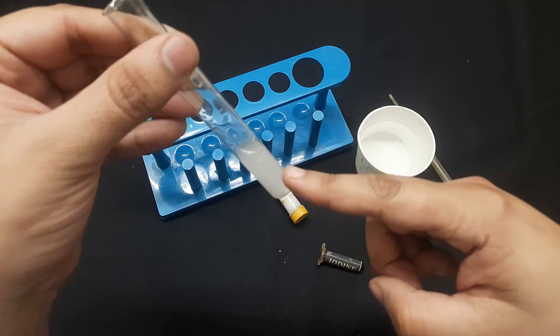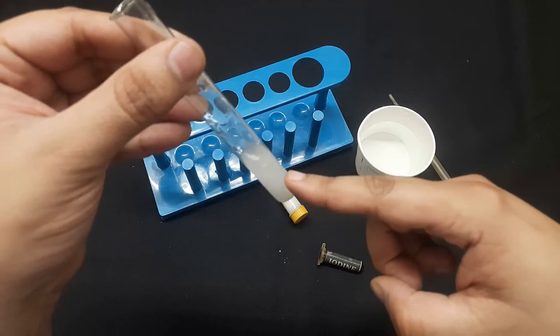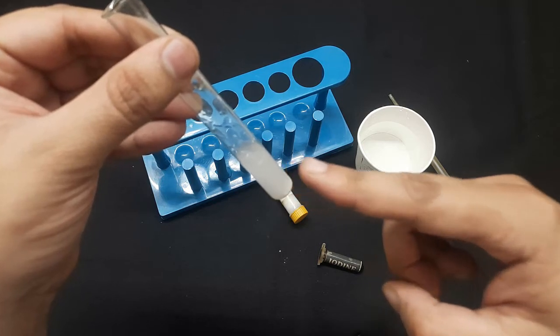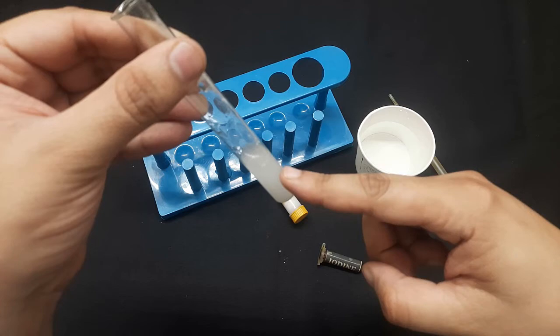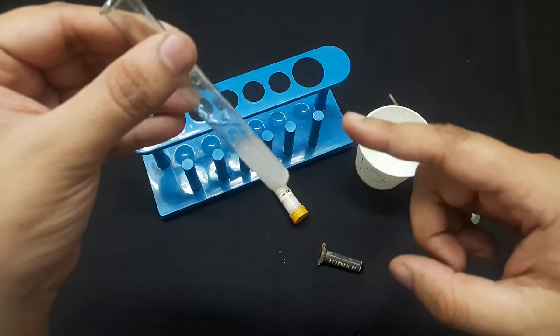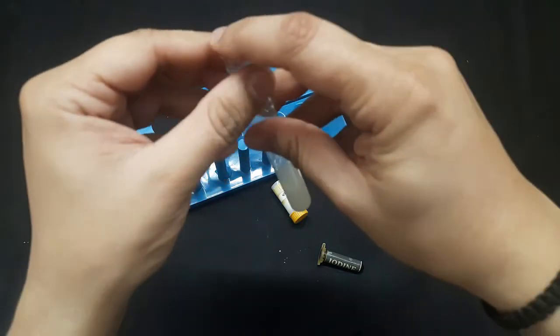If the color changes to deep blue or black, it shows the presence of starch in a food. Yes, if the color changes to deep blue or black, it shows the presence of starch in the food. So I have to shake it and mix it well.